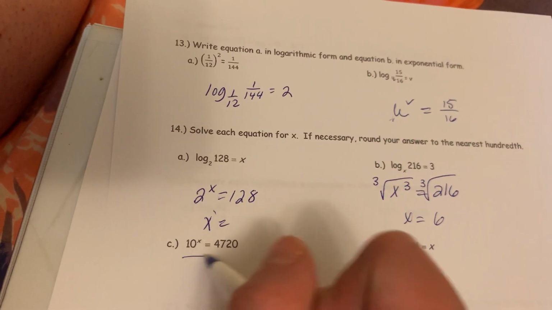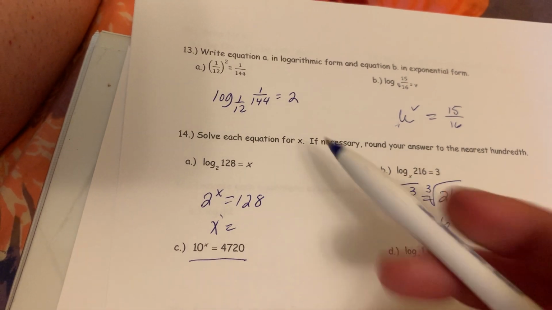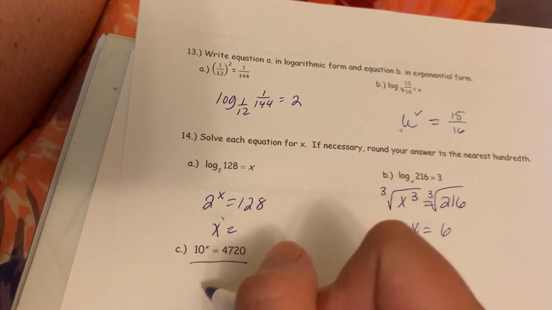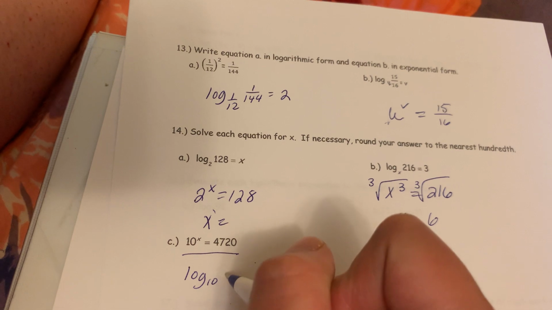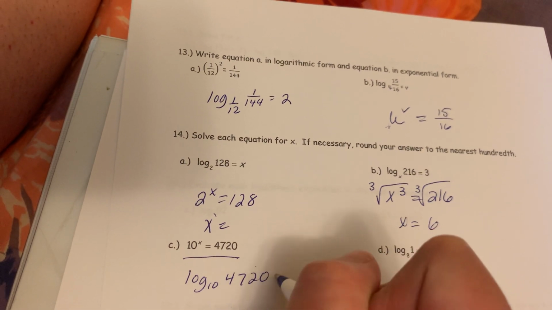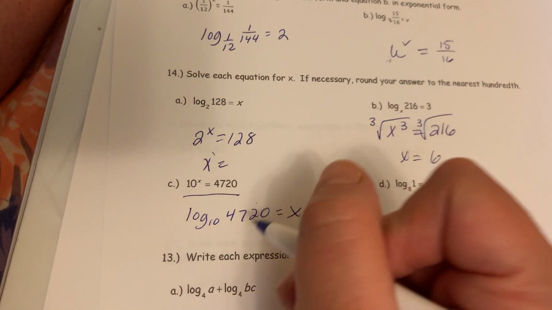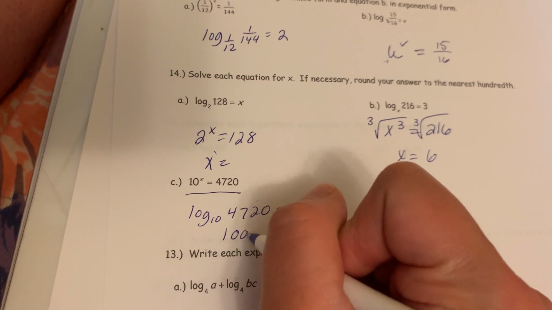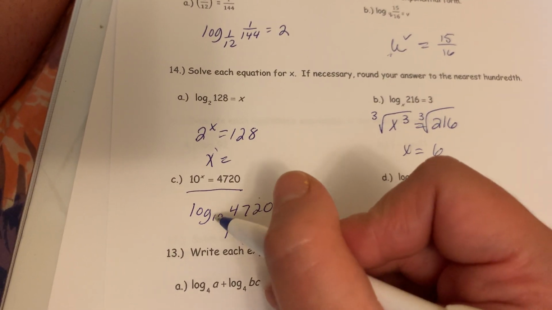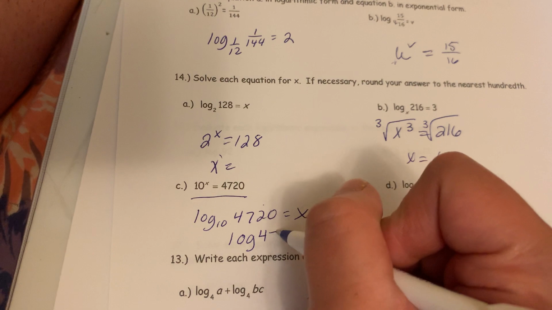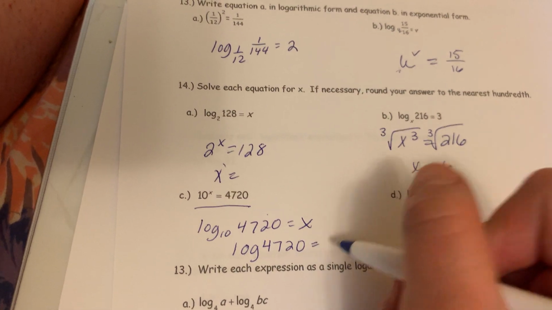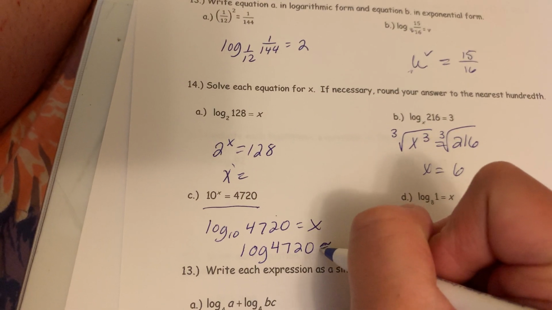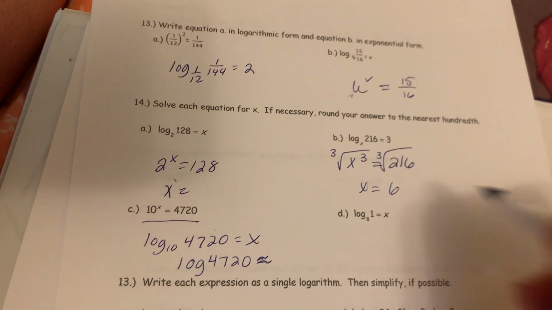Here, 10 to what power gives you 4720? Well, if exponential form doesn't work, put it in log form. Well, there's a log button on your calculator. When you press the log button, it assumes you use 10. So just type log 4720, enter, and you will get an answer, an approximation.